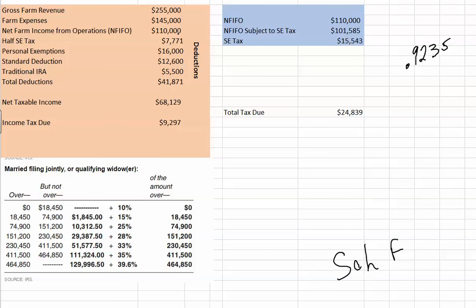So let me show you what I've done in this template. In this template, I've put the net farm income from operations right here. And then in this second line, I've multiplied it by 0.9235. So you can see, if you look at the cell, that the formula is simply the cell right before it multiplied by 0.9235.